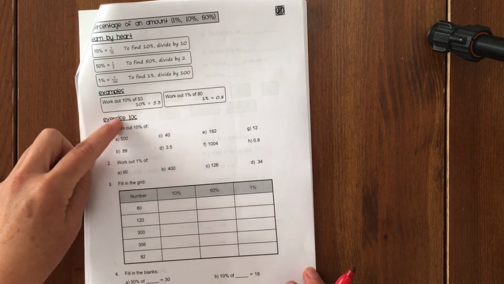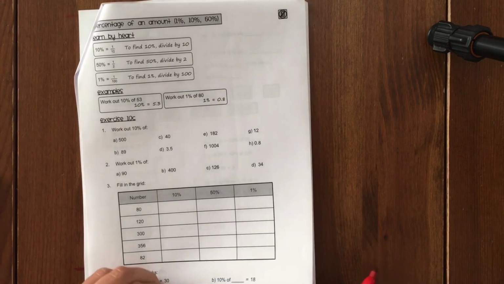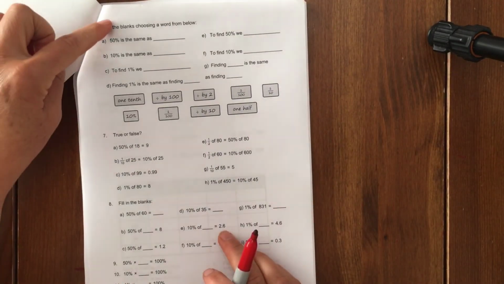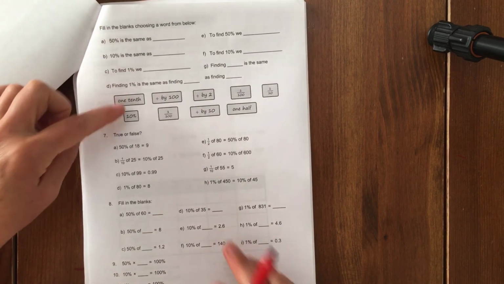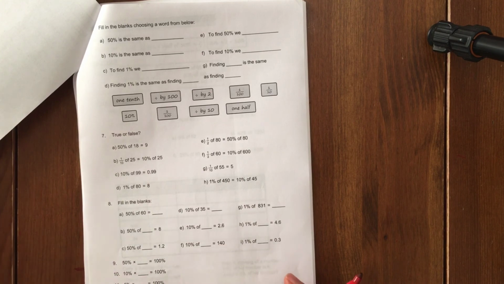Okay, so exercise 10C, these 4 questions, and turn over, these 2, this question here. And then 7 onwards is optional extra work.